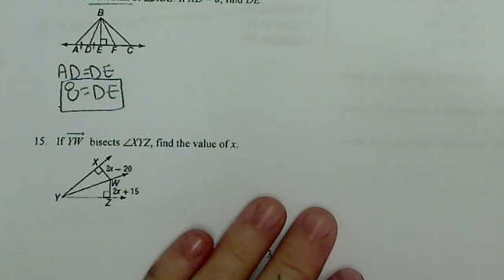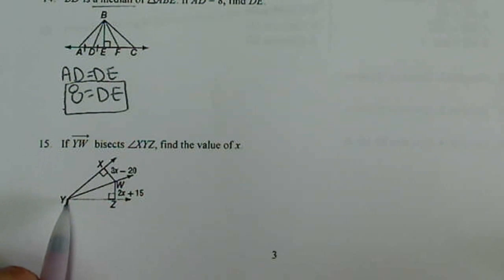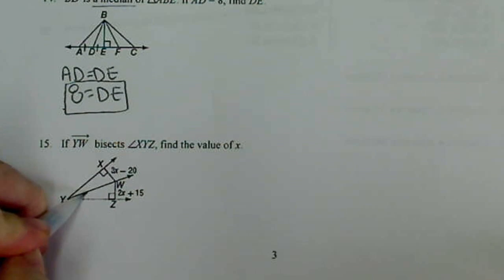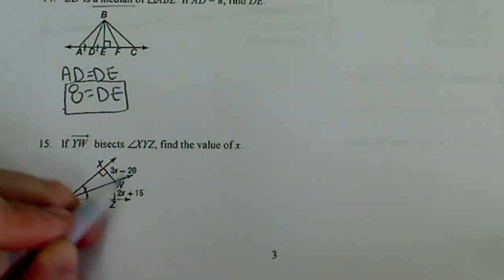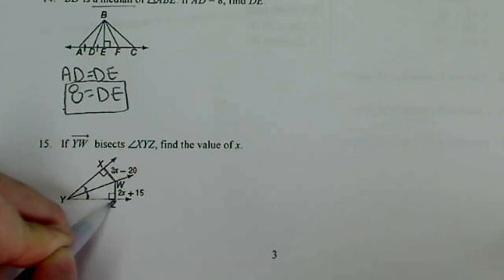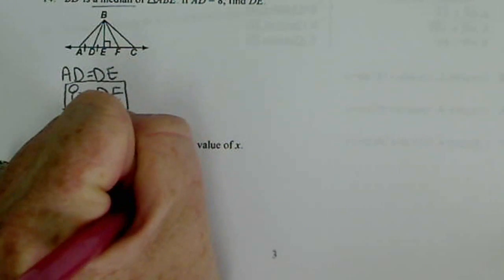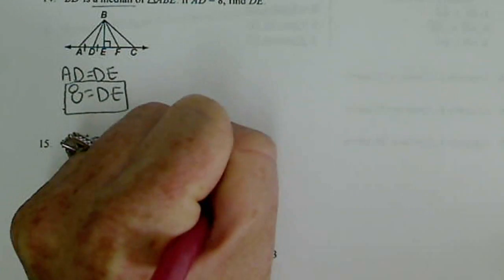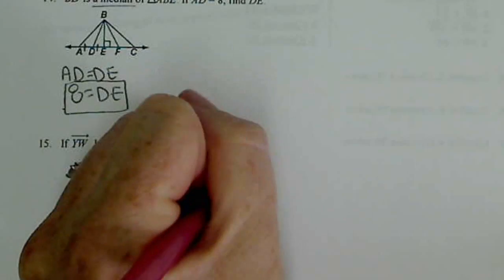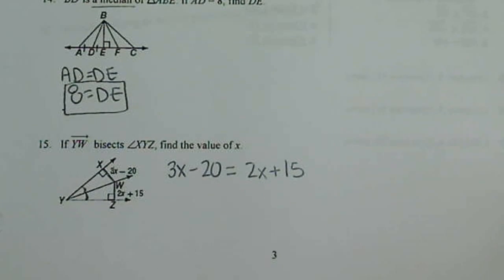15. Ray YW bisects this angle. An angle bisector says that these two angles are now equal. Therefore, these two segments are also equal. So to find x, let's set these two equal to each other. 3x minus 20 equals 2x plus 15.